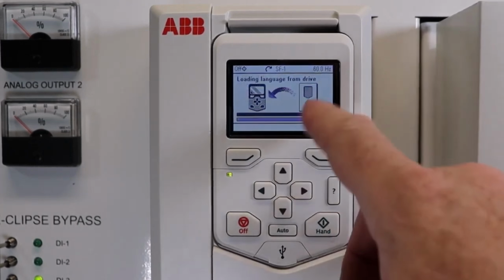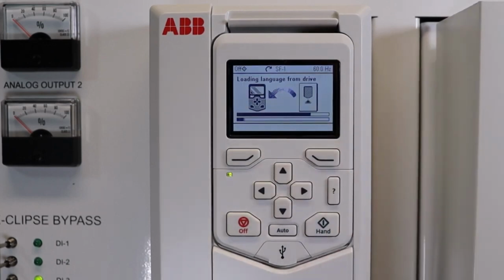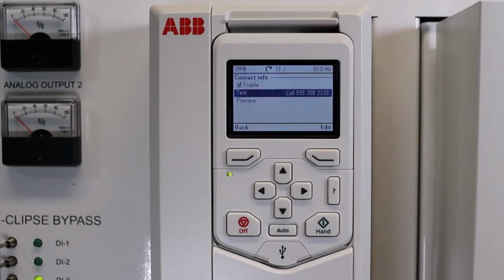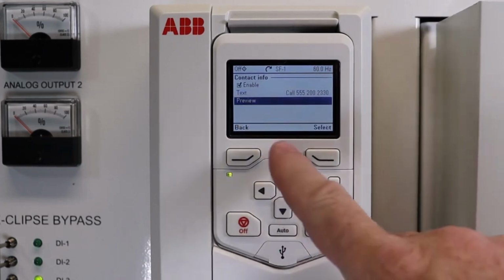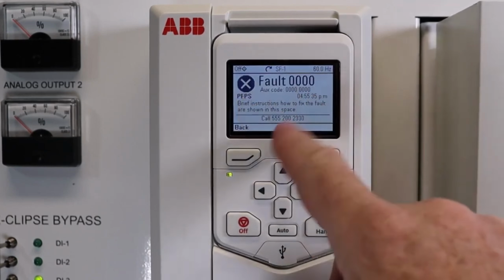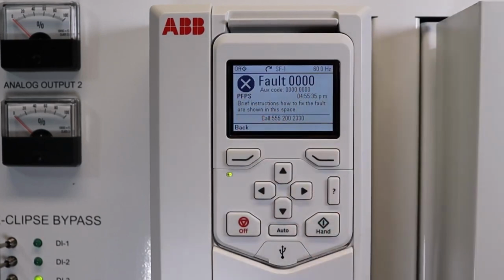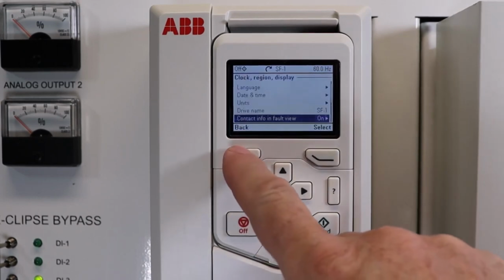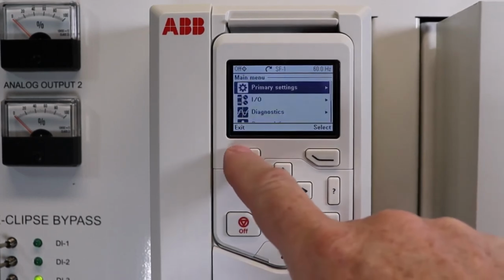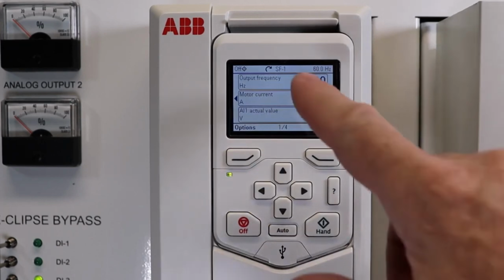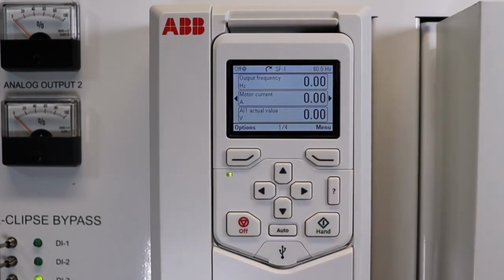Right now, when I hit save, it's going to do an update because I just changed some text. It takes a moment. You'll see this happen once in a while. All right, now I'm going to go to preview. We'll go down from text to preview, select, and there's the fake fault, and there's the call number on it. So we can back out of all this. That's a quick way of showing you how you can change the drive's name, which is now SF1, and change a fault text.